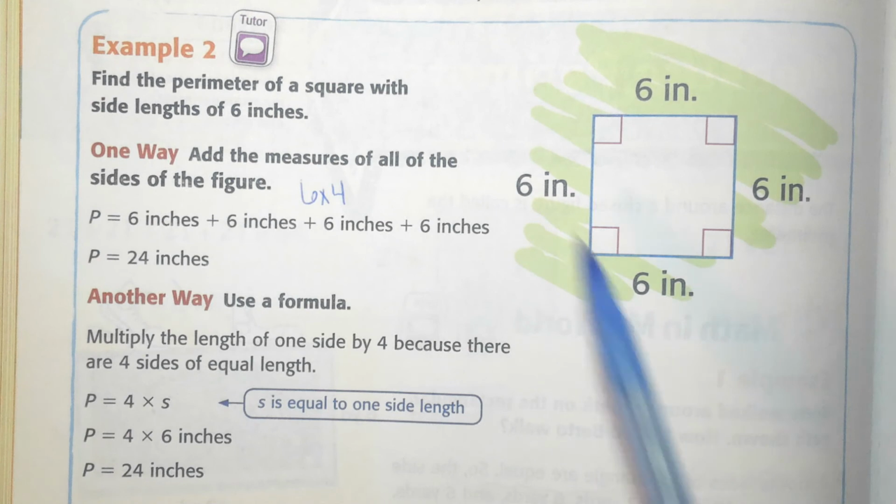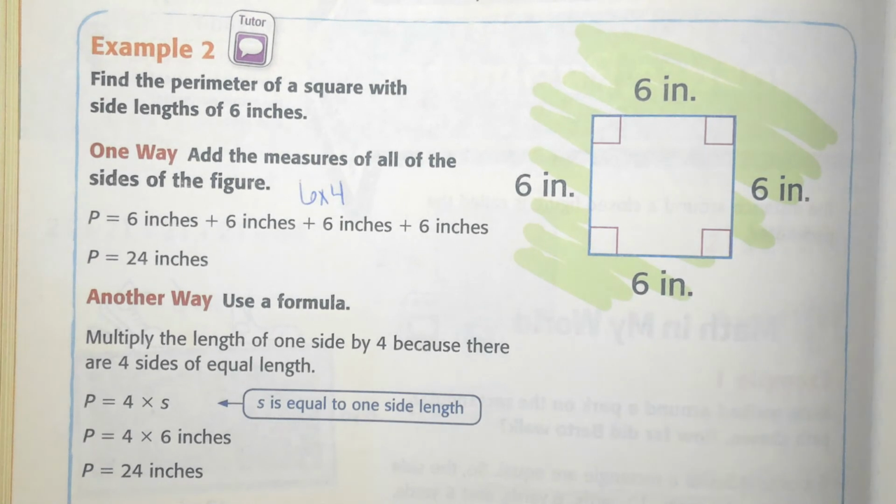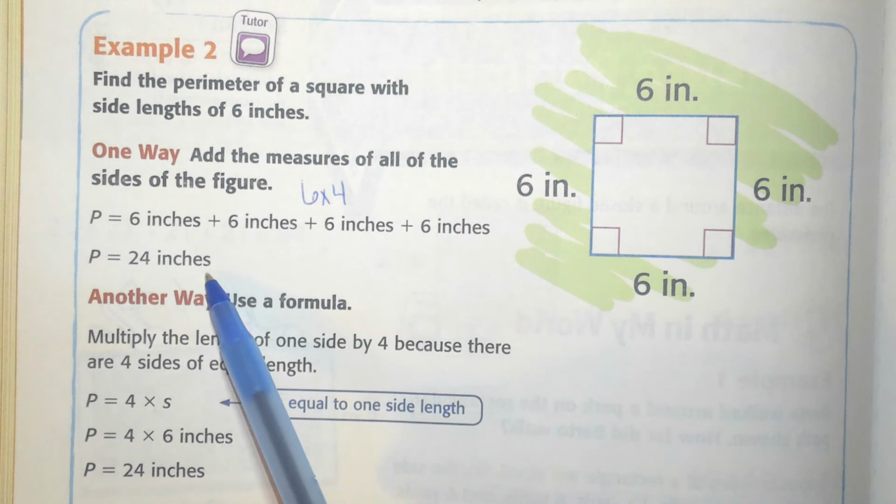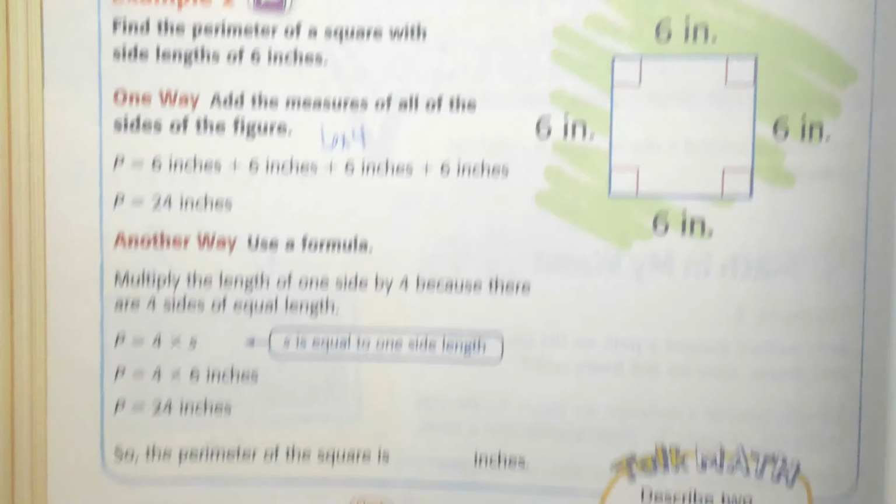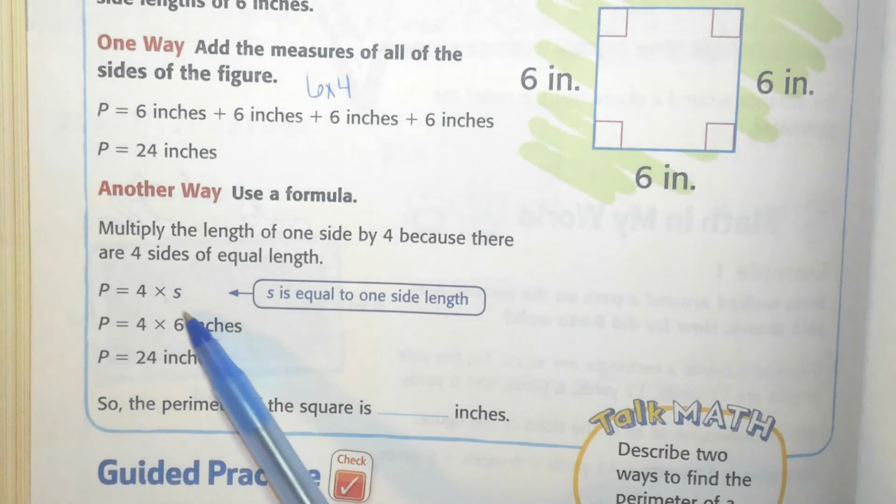Right? And knowing what you know about multiplication and repeated addition are the same thing. So I could do 6 plus 6 plus 6 plus 6, or 6 times 4 and get the same thing, 24. Okay, here's a little formula for you that if you wanted to use it, you could.